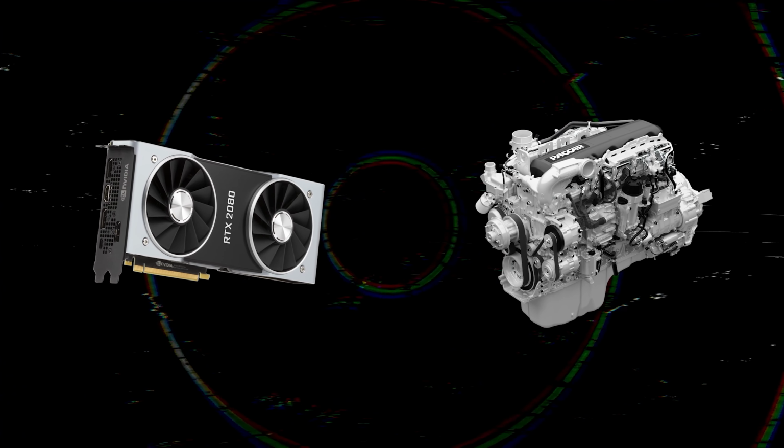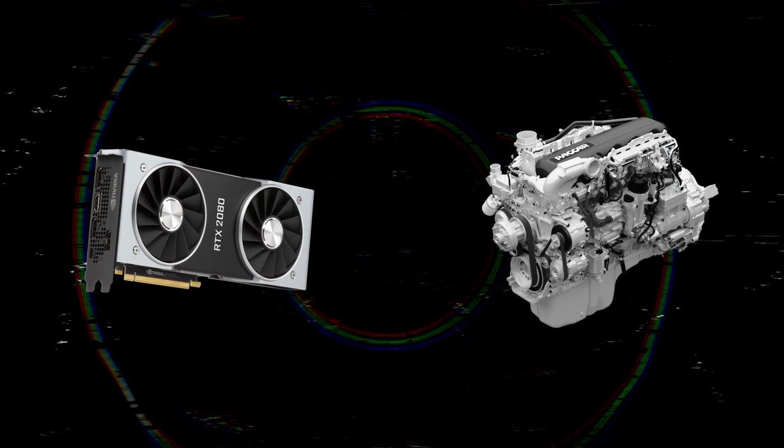Think about it like this. Your GPU is like an engine, your CPU is a transmission, right? If you have a very, very poor engine, but you have a Ferrari transmission, are you going to see the most performance out of that transmission?